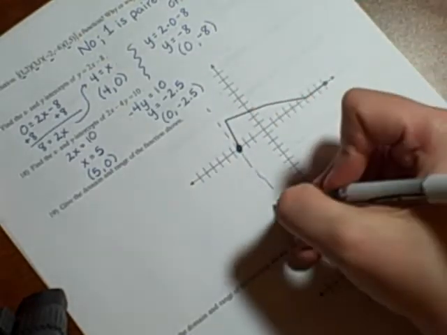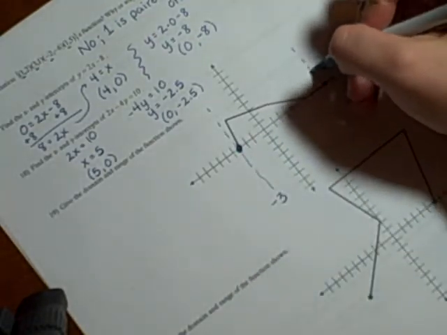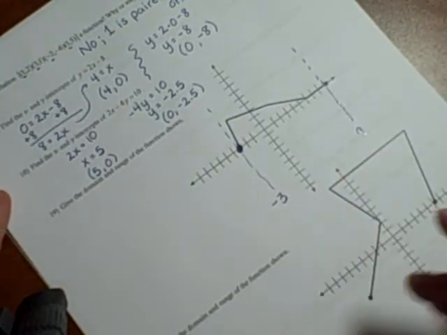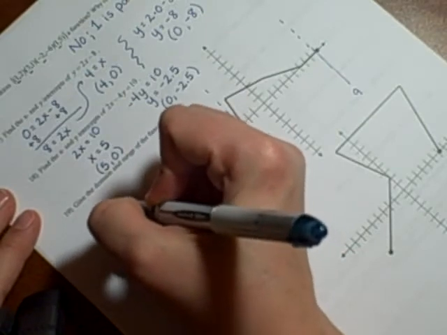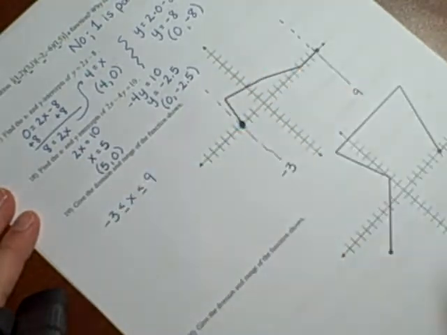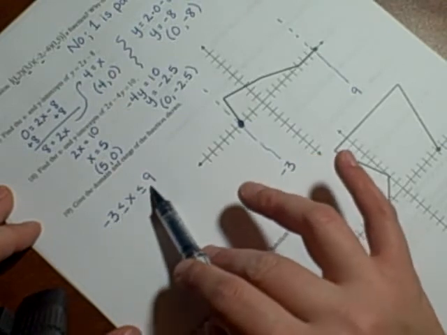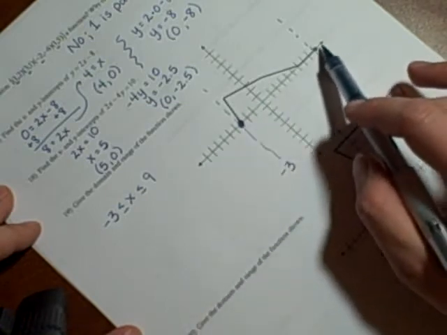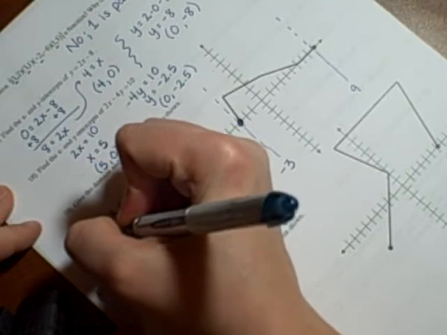And that's at negative 3. And the furthest point to the right is this one right here, which is at positive 9. The technical way to write this then would be negative 3 is less than or equal to x is less than or equal to 9. Really what I'm saying here is all of the x values are between negative 3 and 9. And I'm using x because I'm counting along the x-axis. Domain always has to do with your x values. So this is your domain.